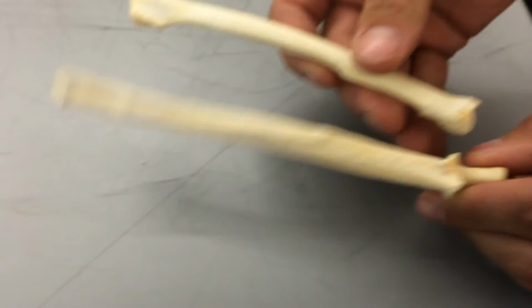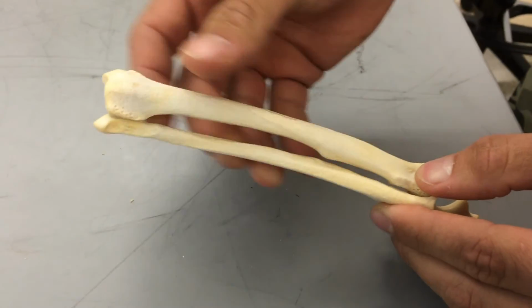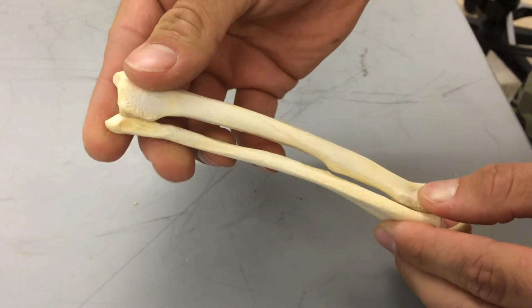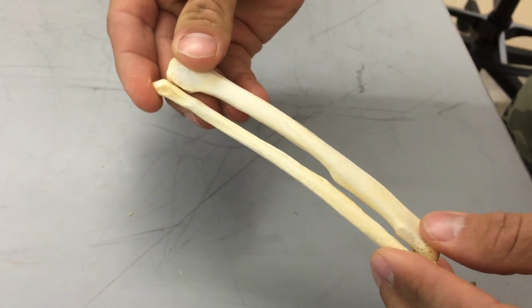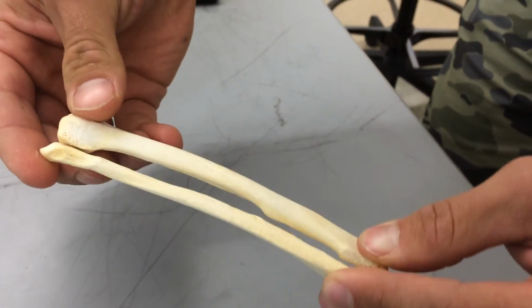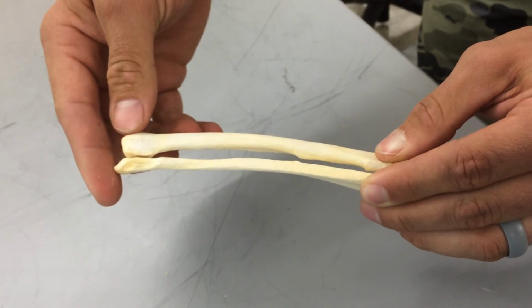So now we're going to look and see how the two pair up, and that kind of helps us visualize and understand a little bit better the interosseous crest. So you can see here in a living animal you would have a membrane connecting these two together, forming a joint.